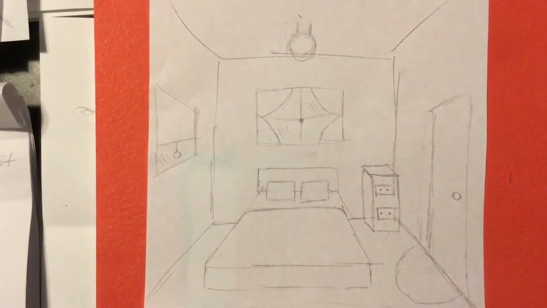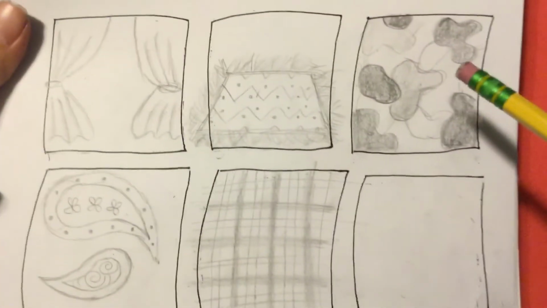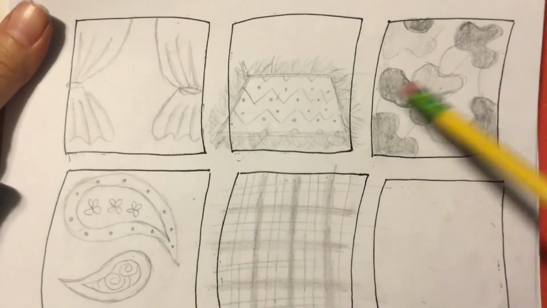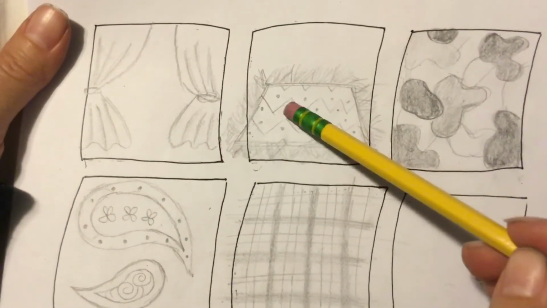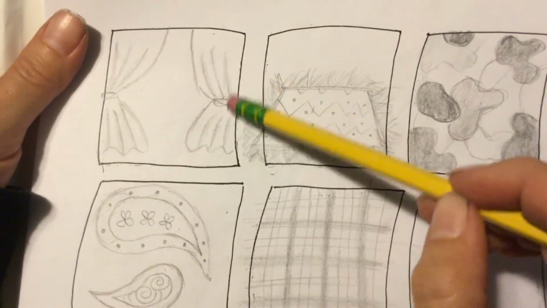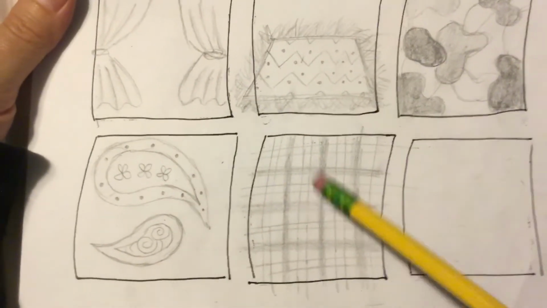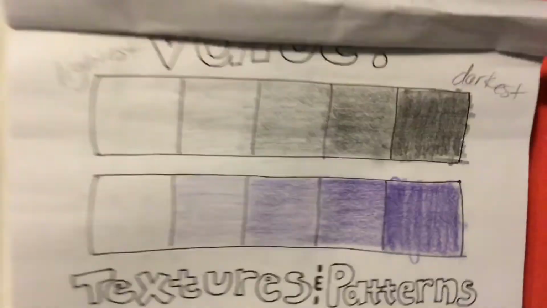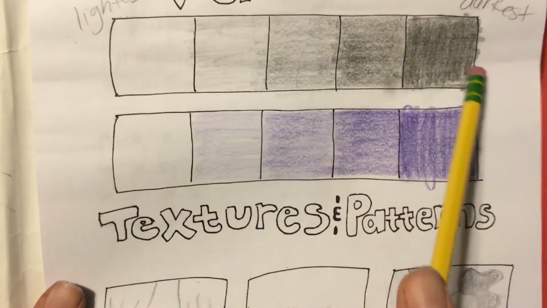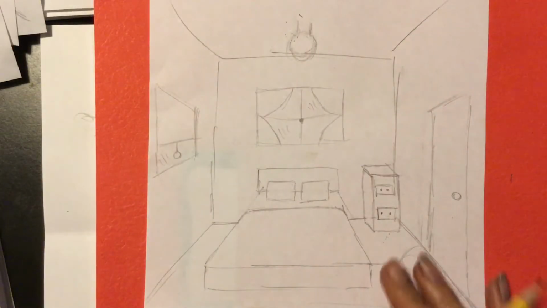Oh, by the way, textiles, if we were in class in our notebooks, we would have done these. You might remember them from the PowerPoint. This is camouflage. I've got a rug with fringe and a pattern. These little folds in the curtains could be considered a texture. I've got some plaid and some paisley. And the value going from light to dark, foundations just did that.